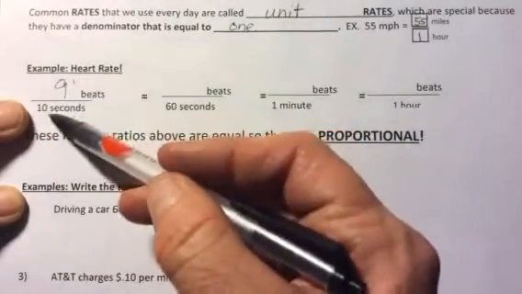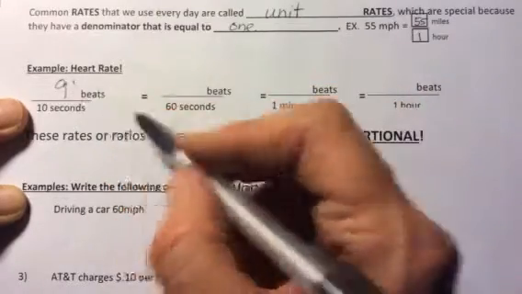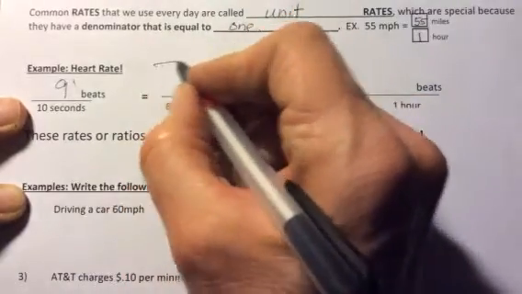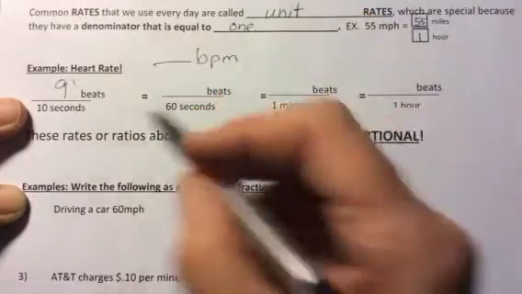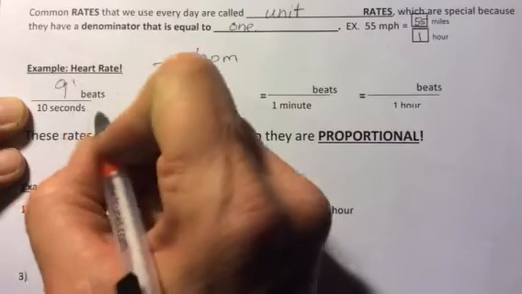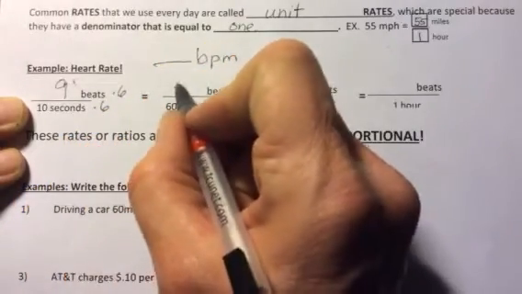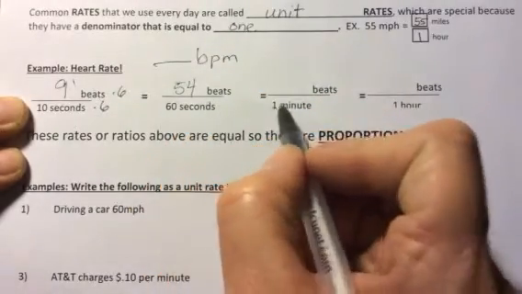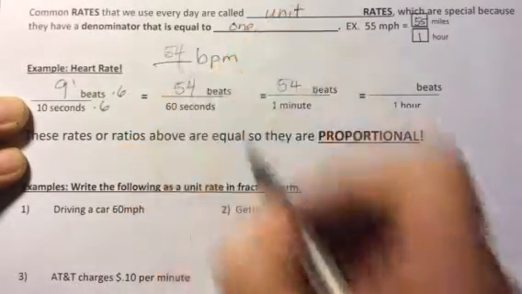You put how many beats you have in 10 seconds. So a nurse that's going to do that, they want to know how many beats you have in 1 minute, because on their chart they'll have to fill in BPMs, which means beats per minute. So to get seconds to be 60, which is 1 minute, they would have to multiply the numerator and denominator by 6. So that means it would be 54 beats in 60 seconds, which then would be the same thing as 54 beats per minute. So the nurse would put in 54 there.